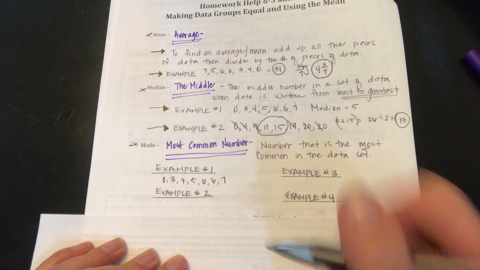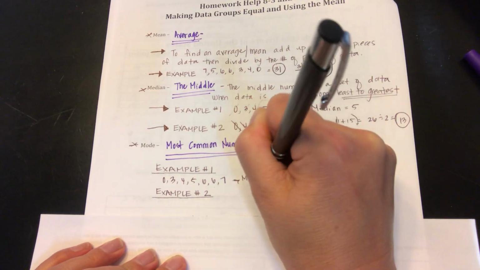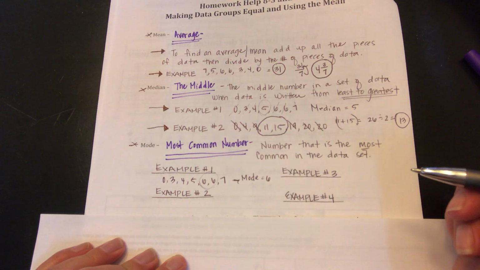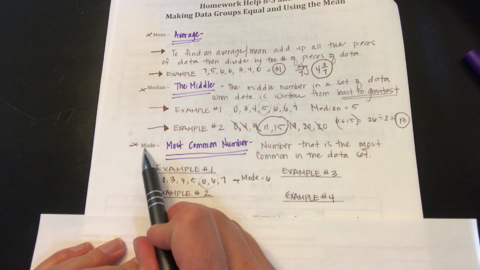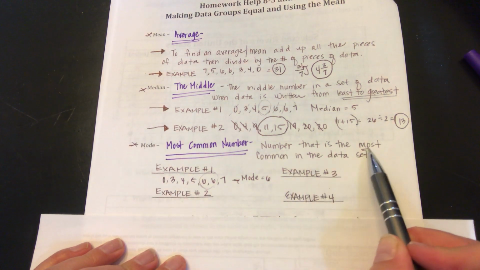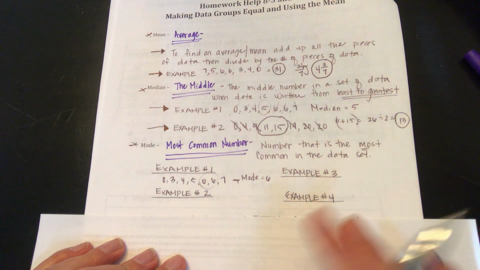Well, 6 is, because 6 is in this data set 2 times. Now, notice it's mode and most. Most and mode. That's kind of how I remember. Mode is the most common. They both have that same beginning sound, okay?